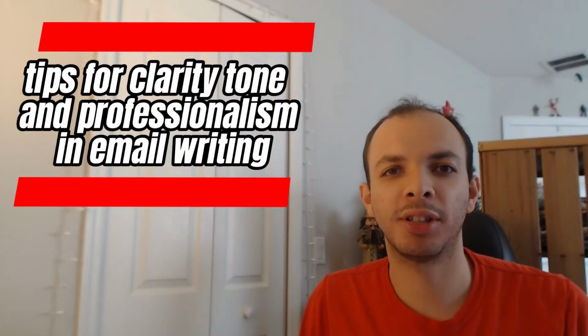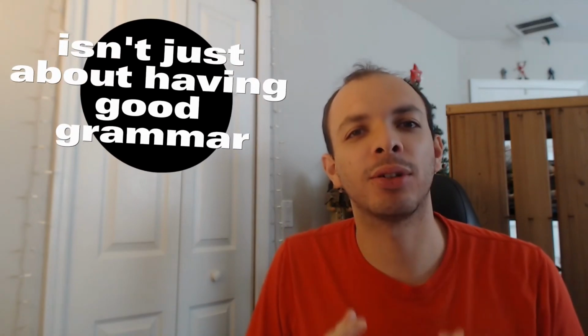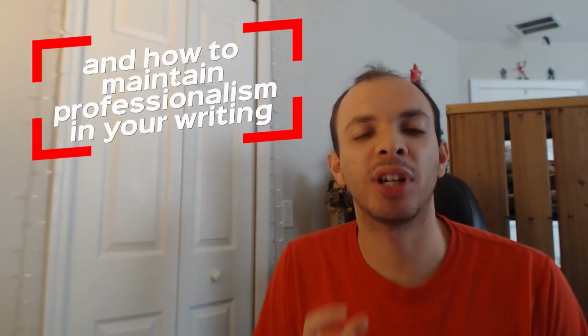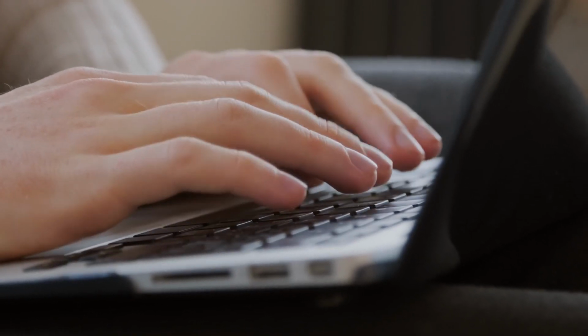Tips for clarity, tone, and professionalism in email writing. Writing a good professional email isn't just about having good grammar, but also an understanding of tone, clarity, and how to maintain professionalism in your writing. So here are some key tips to help you craft emails that are clear, polite, and convey your message effectively. Clarity. Be direct and to the point.